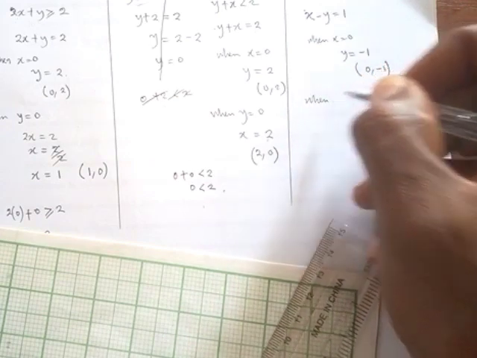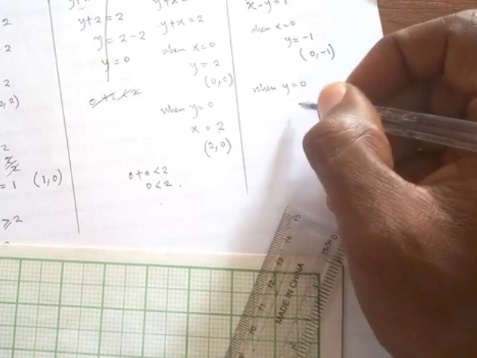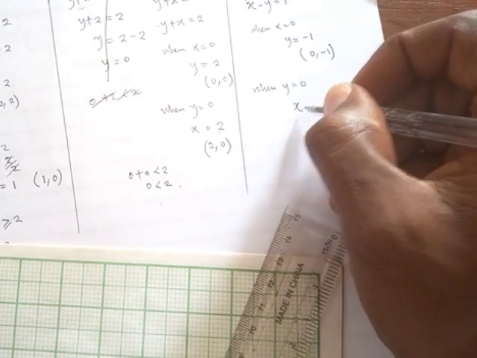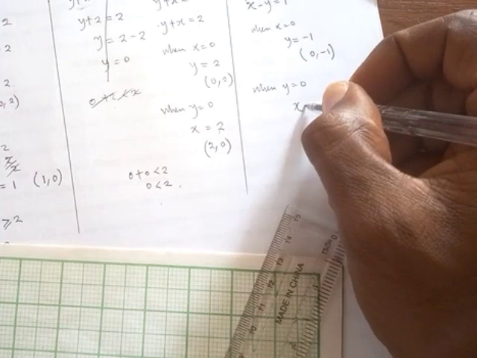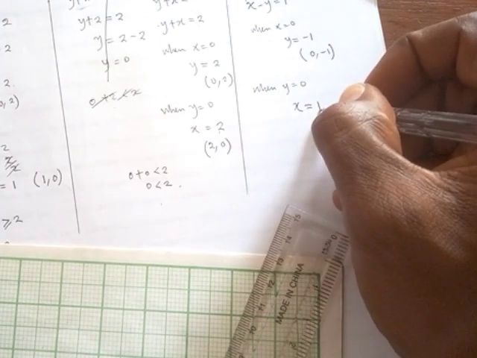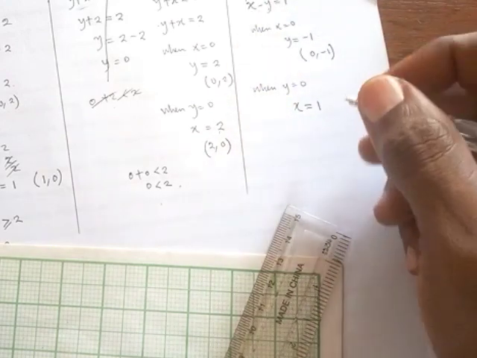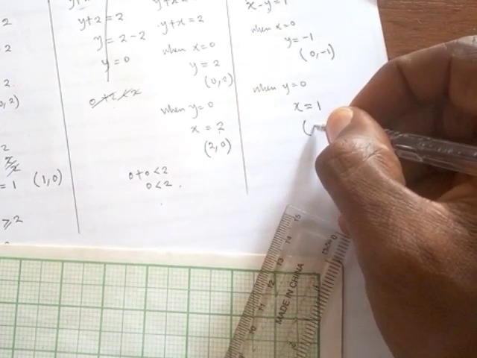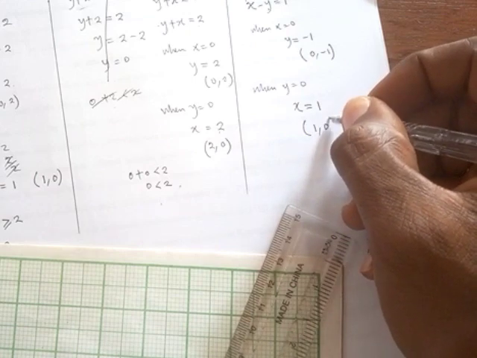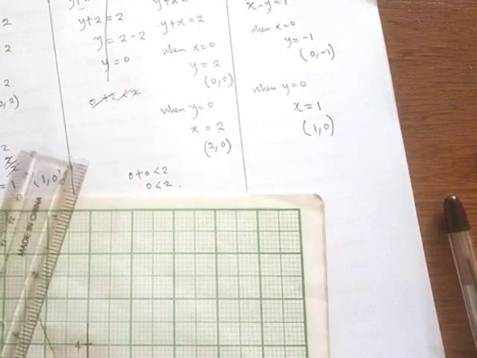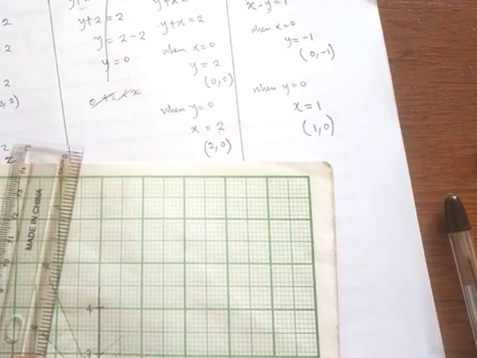Then when y is equal to 0, we have x equal to 1. That is, if you put 0 here, x becomes 1. So here we have 1, 0. So let's plot that on our graph.